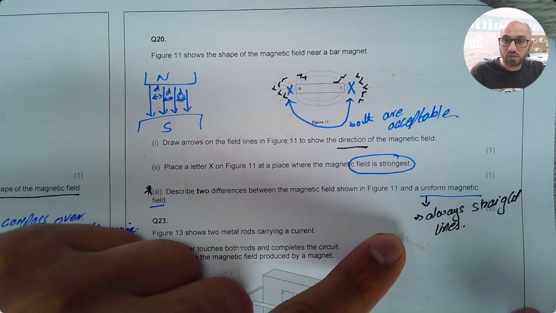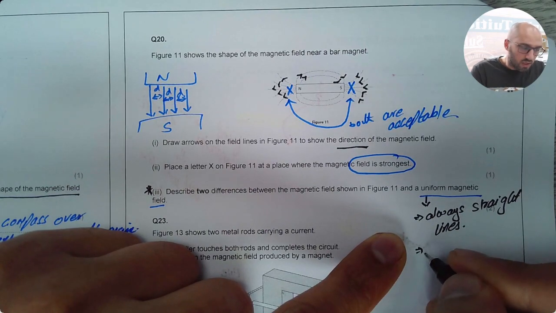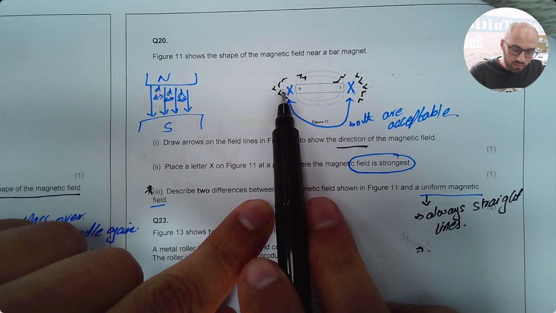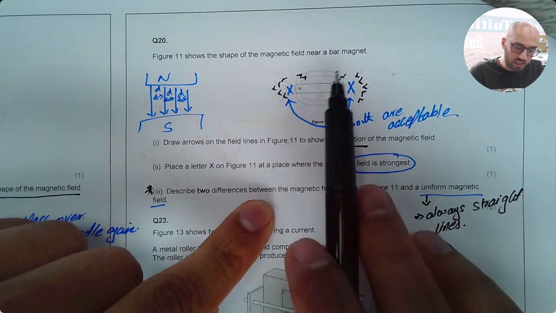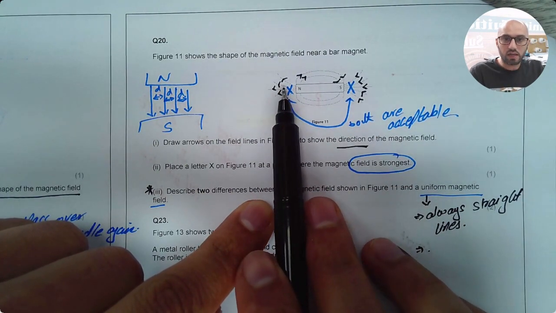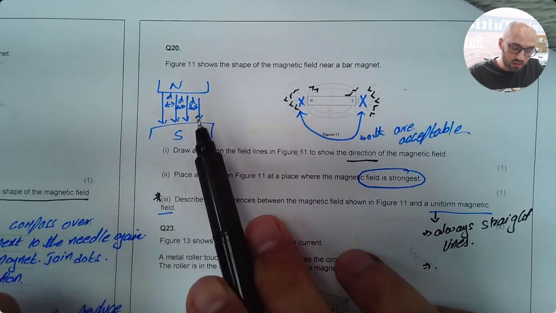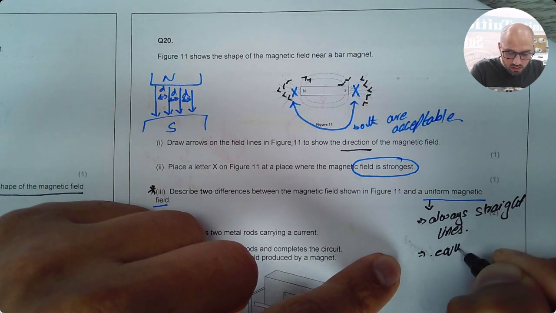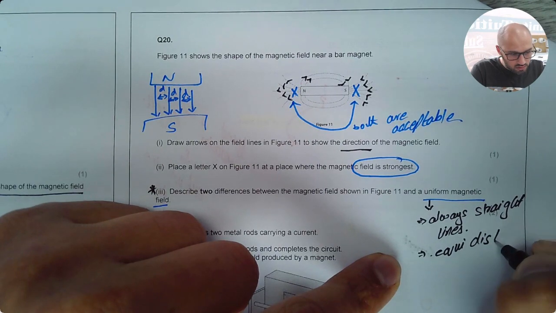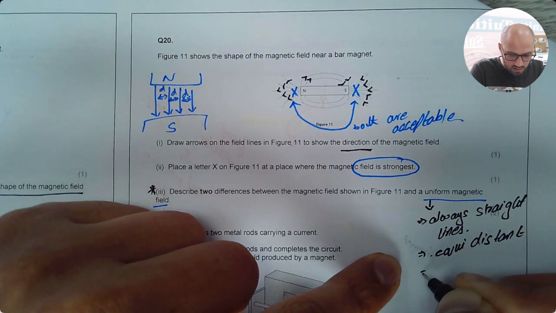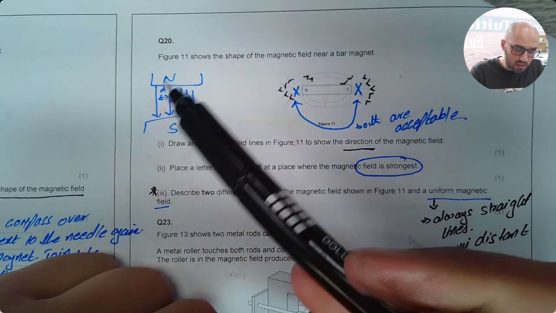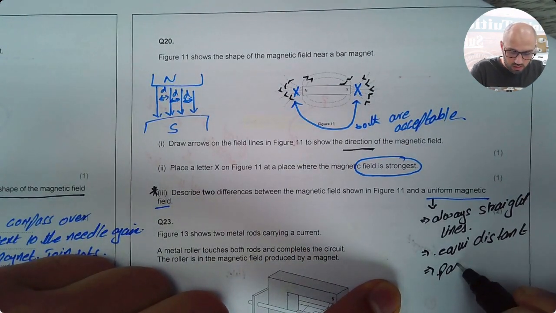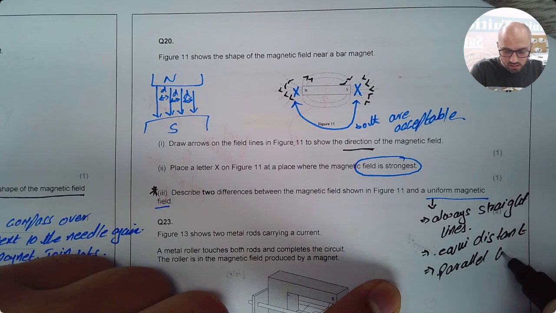So annotation really helps, number one. Number two, I can say in this case, you can see the distance is different between them at every different location. The distance between the field lines is different at different locations, but here the distance is always the same. So I can say they are equidistant. I can also think about this, that these field lines are all parallel to each other. So I can say they're all parallel lines.